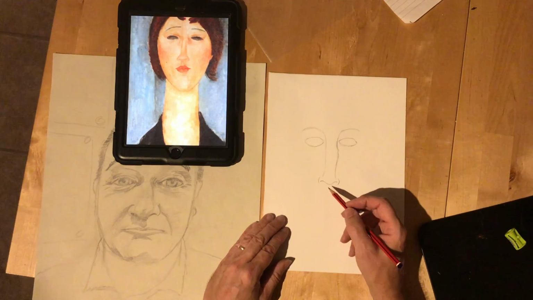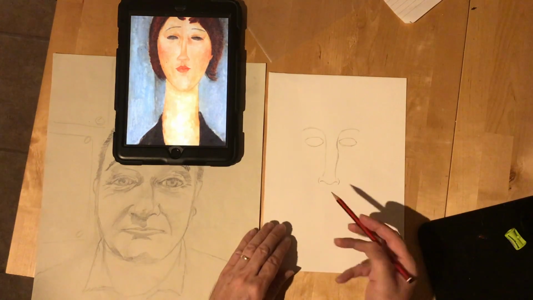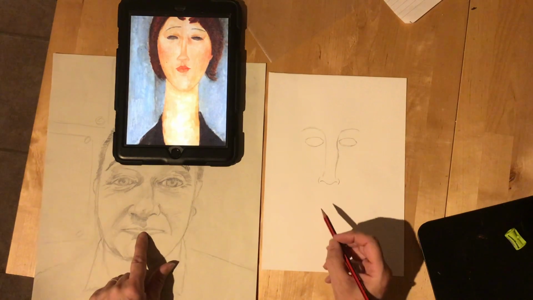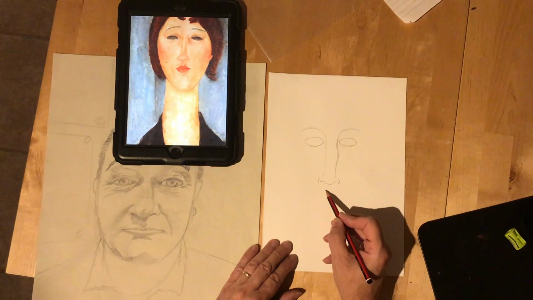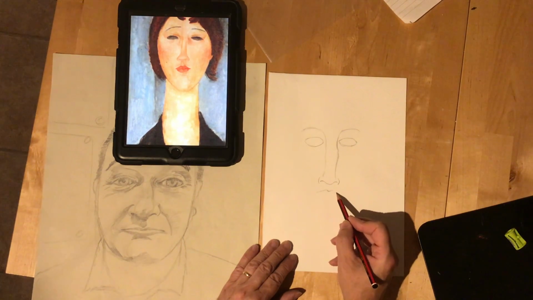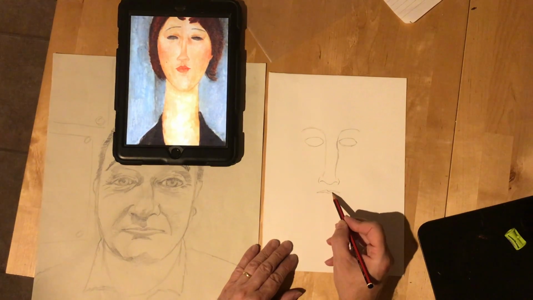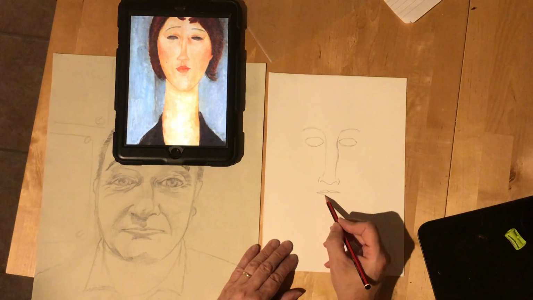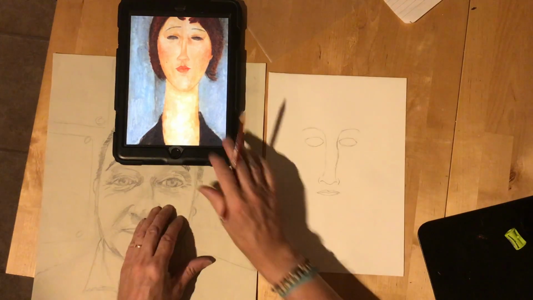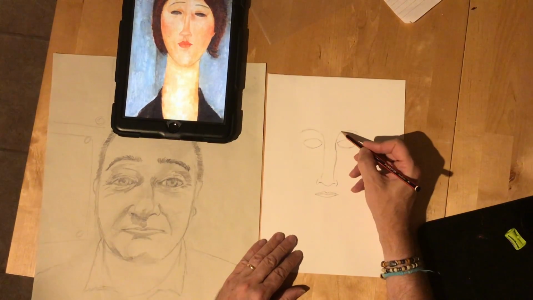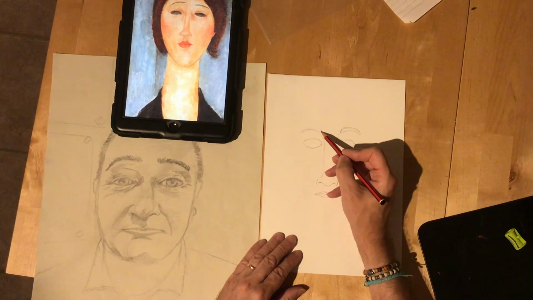Now, where the mouth's concerned, Modigliani did very small mouths. Not very wide at all. So that's what you're going to do here. You're going to look at your original picture and try and get the same sort of shape, but we're going to make it much smaller. So no bigger than that, really. And then we can get that bottom lip on there. And you've got the basics of your face sorted out. I'll just put the thickness of the eyebrows on there, and again, simple shapes.